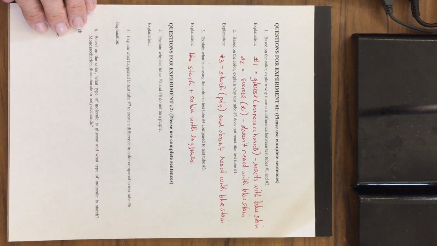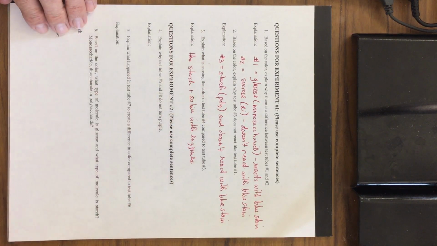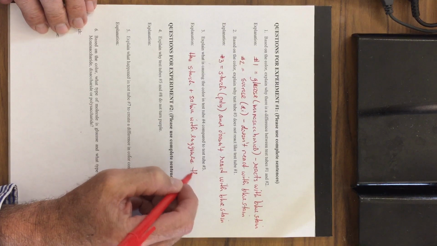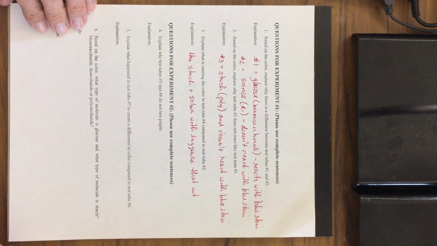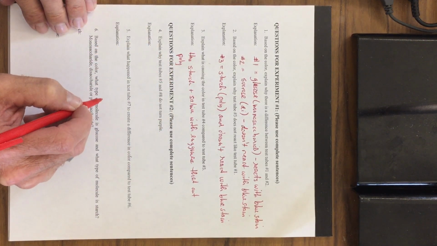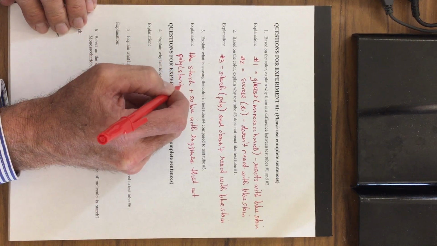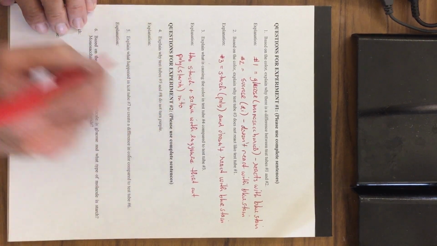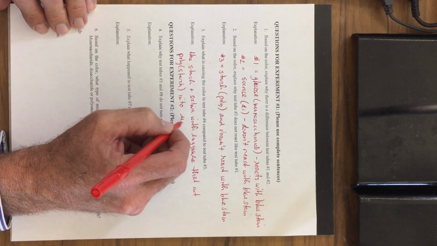These enzymes act as scissors that cut the polysaccharide, which is the starch, into monosaccharides of glucose.